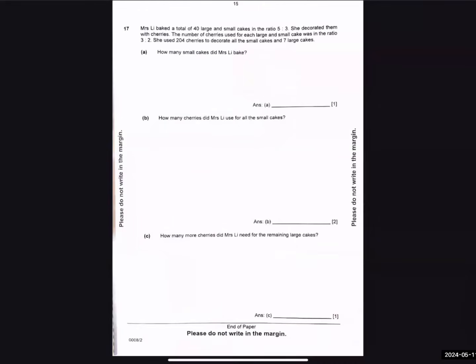Question 17 is actually not a difficult question. It's a very familiar concept to all of you. If you can identify that this is a quantity times value question, you will have no problem. The problem is that many of our students could not see that it's a quantity times value.